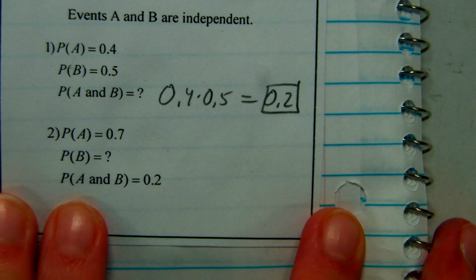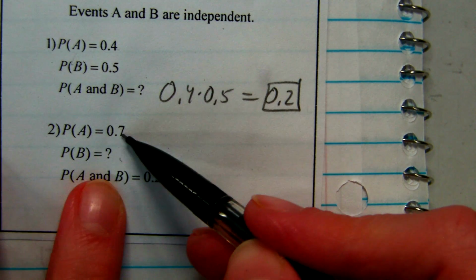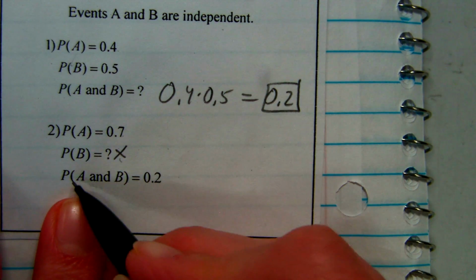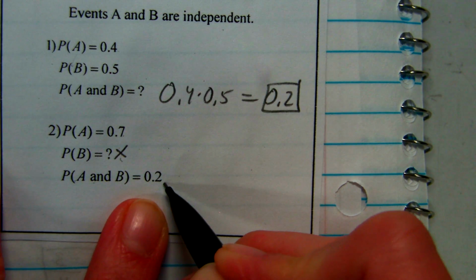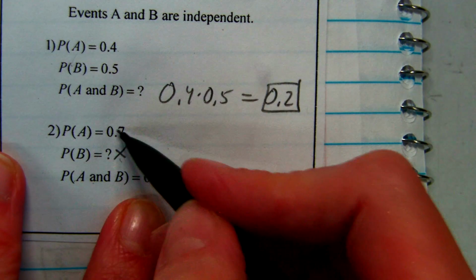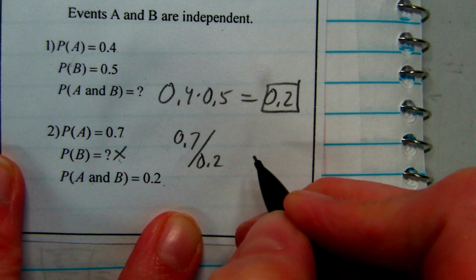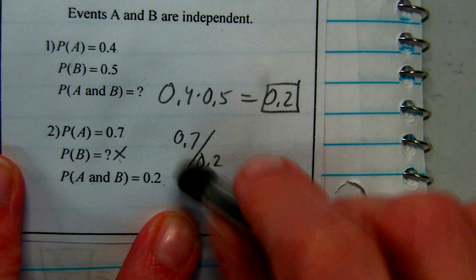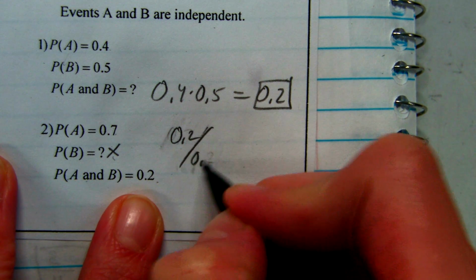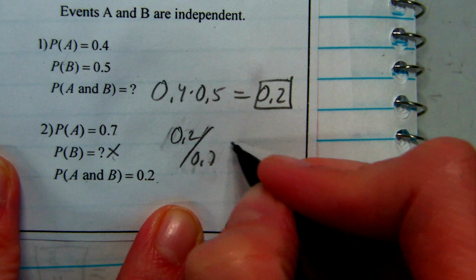And then there's a problem where they leave us a blank. They tell us that the probability of A is 0.7. B, we don't know, so I'm going to call that X. And the probability of A and B happening is 0.2. You could think of it as an equation, or you could just divide them. 0.7 divided by 0.2. Oh, actually, I did that wrong. Got to do that the other way. 0.2 divided by 0.7.